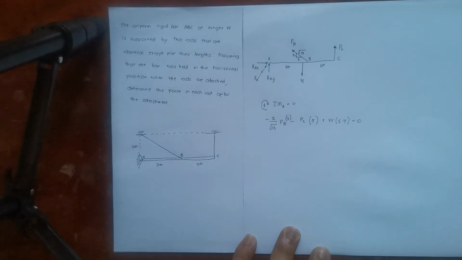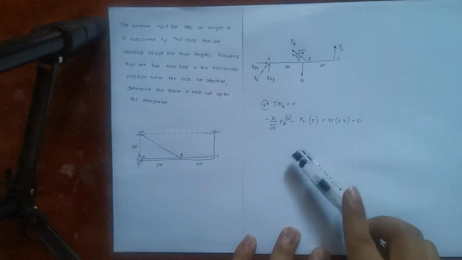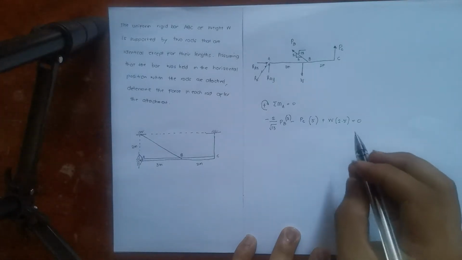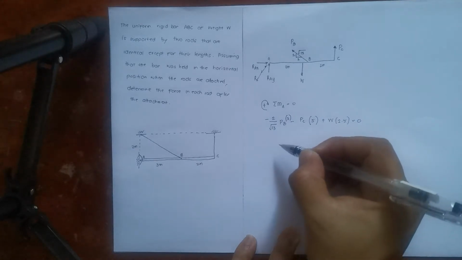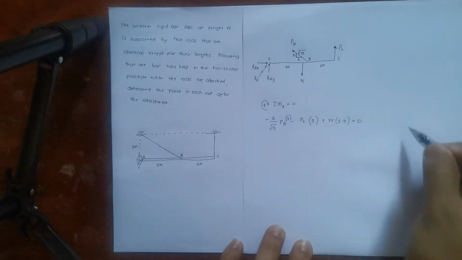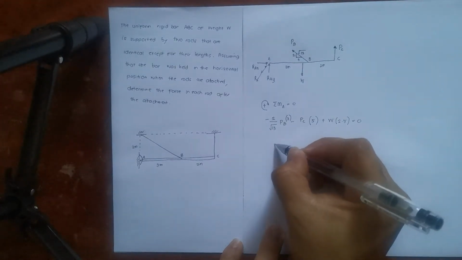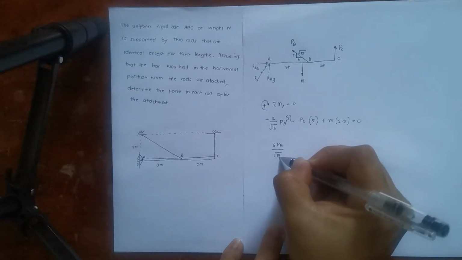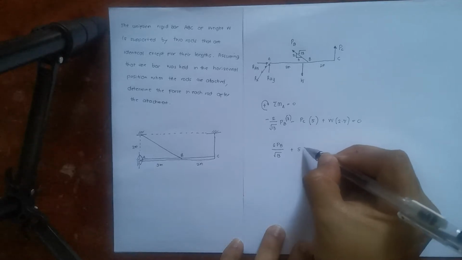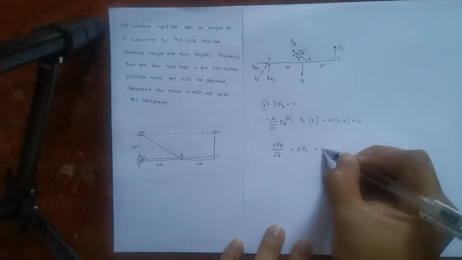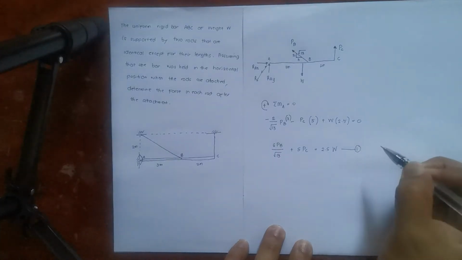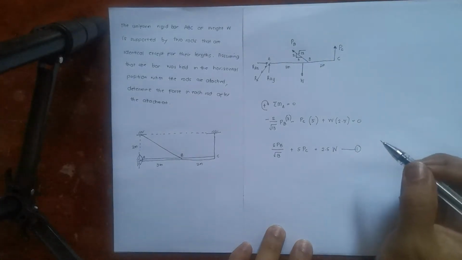So, when we arrange it and transpose to the other side, it becomes 6 PB over square root of 13 plus 5 PC equals 2.5 W. Let this be our equation number 1.